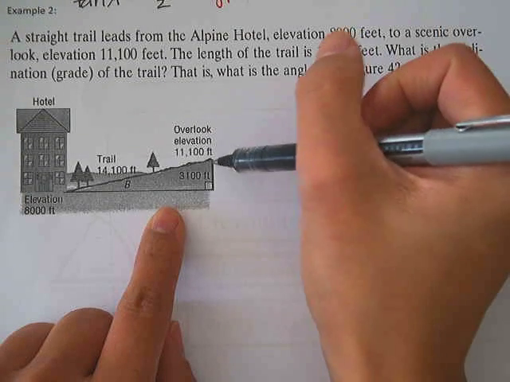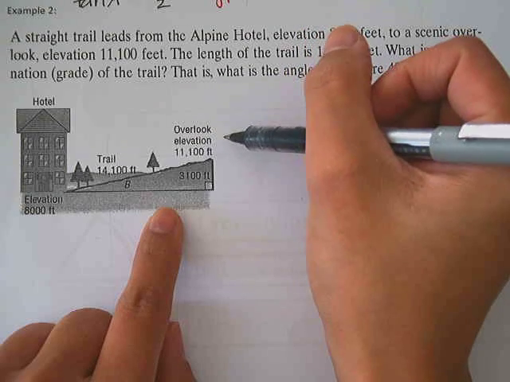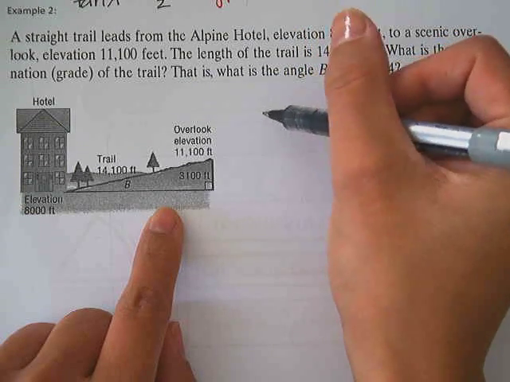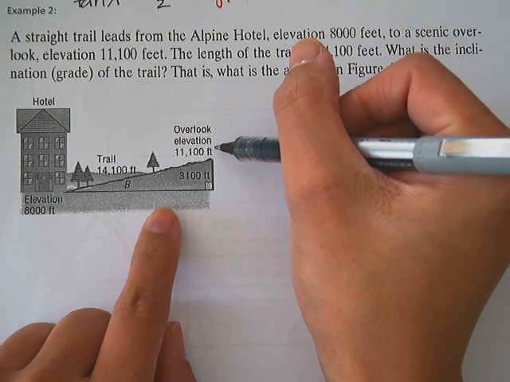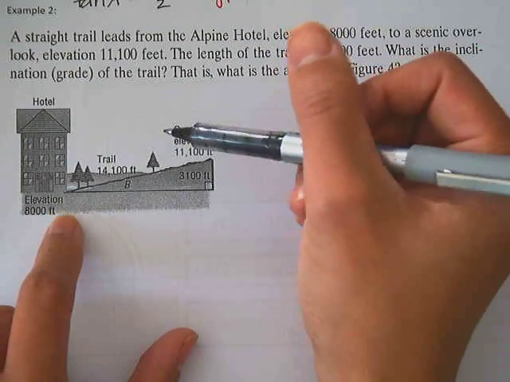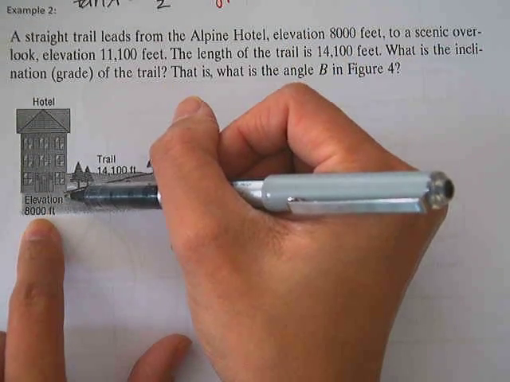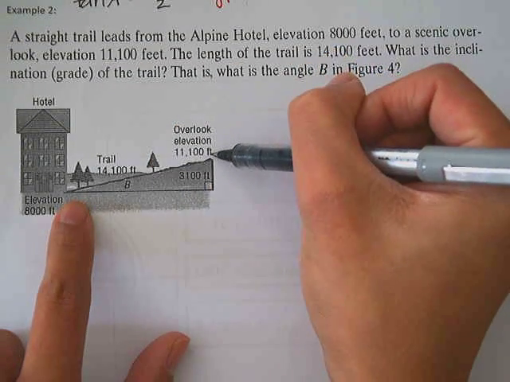So what we're going to do, we know that this is 3,000 feet, right? The overlook elevation is 11,100 feet. The hotel is already at 8,000 feet above sea level, and this is 11,100 feet above sea level.